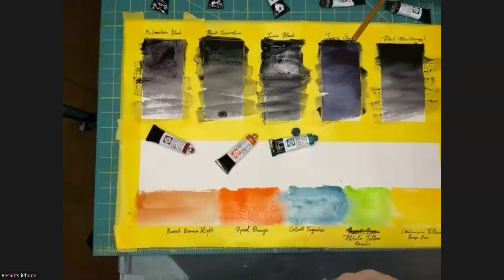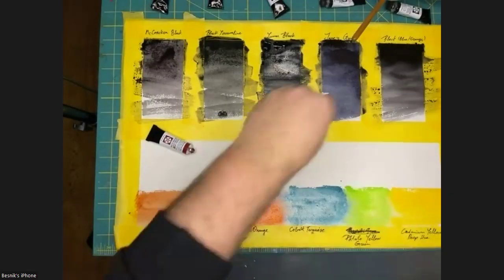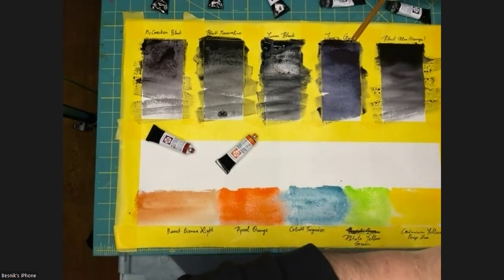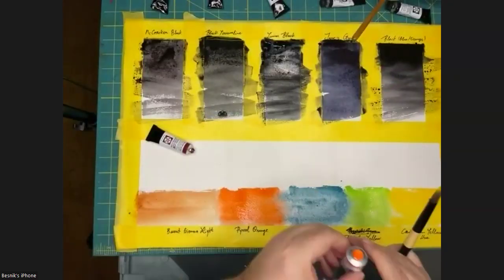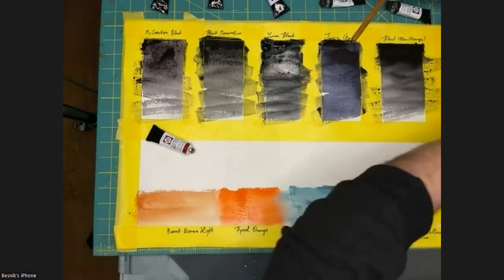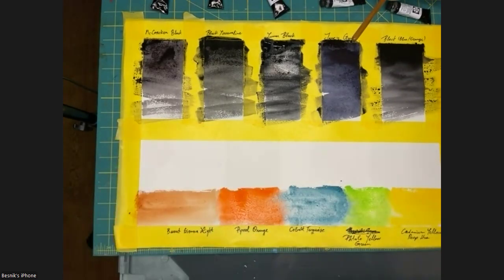So now I'm going to try to be very fast to dry with the hair dryer, and then play with the granulation of lunar black. I'm sure something beautiful will come from the effects of lunar.